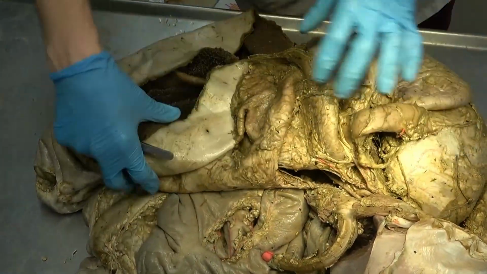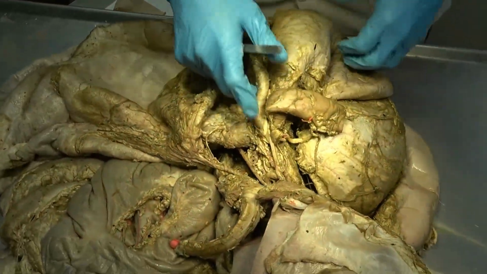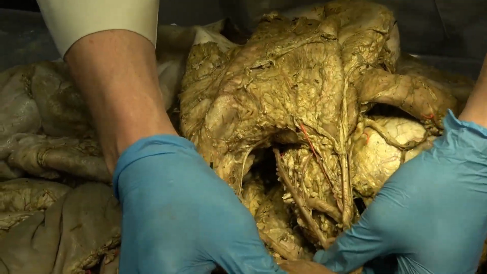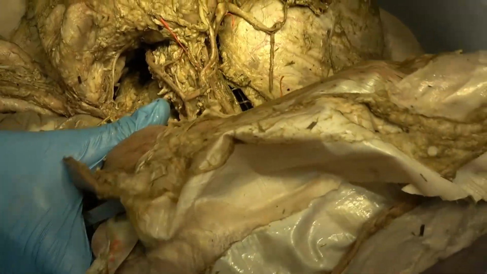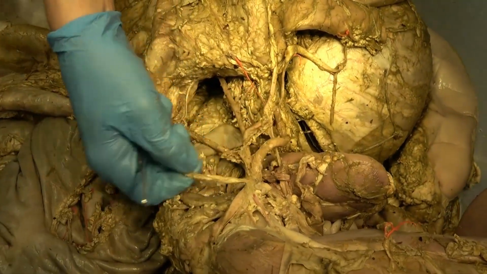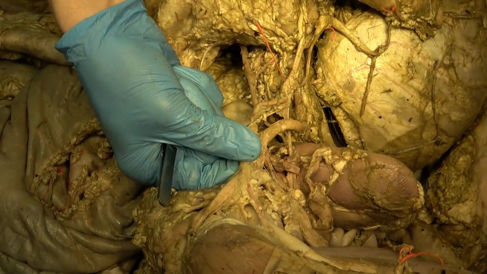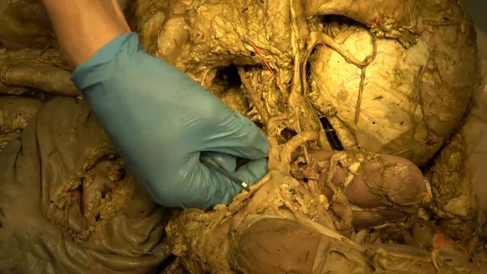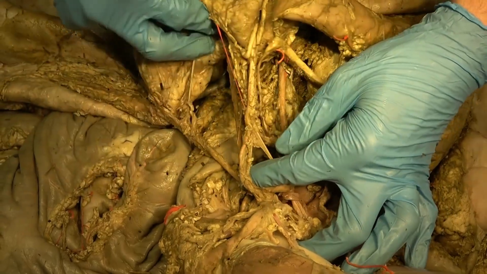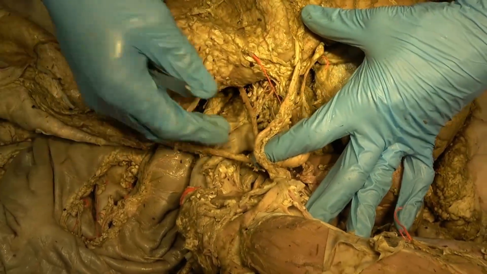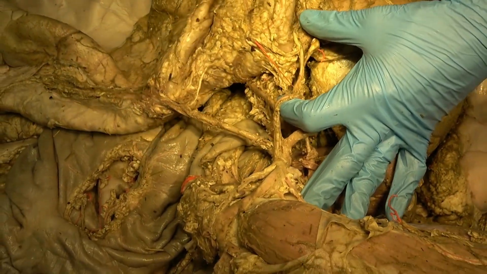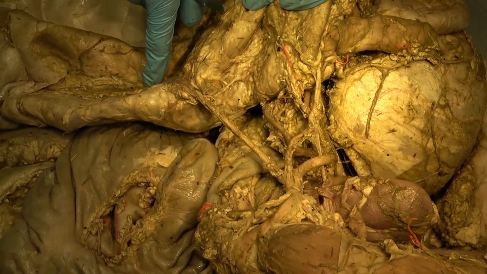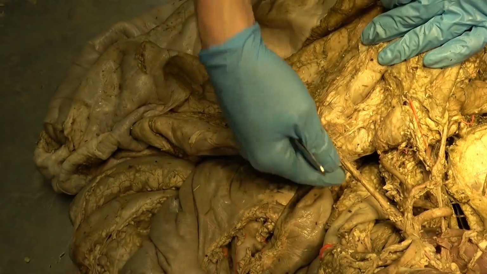A few more things to note here. Since we're in this area, we're going to talk about some of the branches of the celiac artery. We can see a few of them very nicely because our celiac artery is actually right here. So some of the branches we can see from our celiac artery include the splenic, which our spleen has actually been removed here apparently. But this one, we see this very large artery traveling down into our right longitudinal groove is our right ruminal artery.